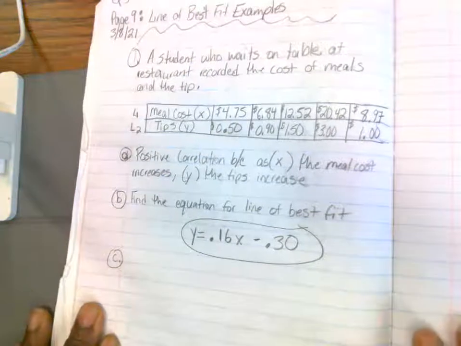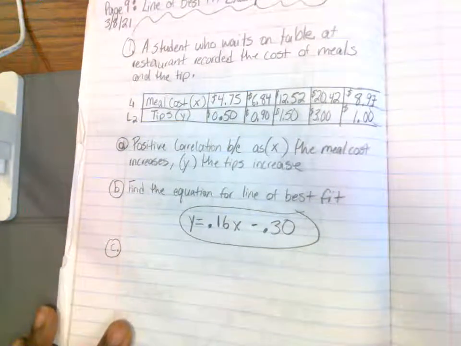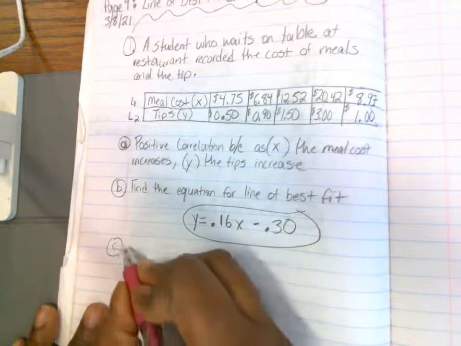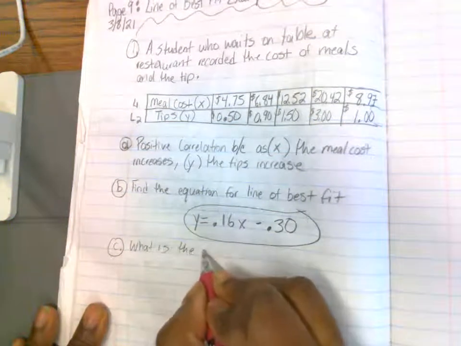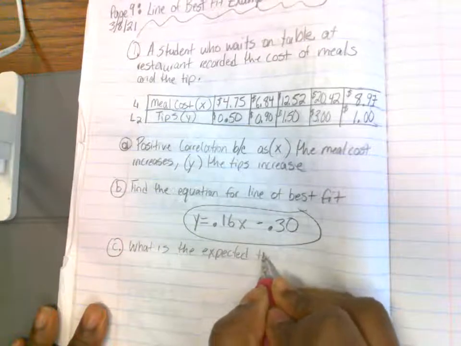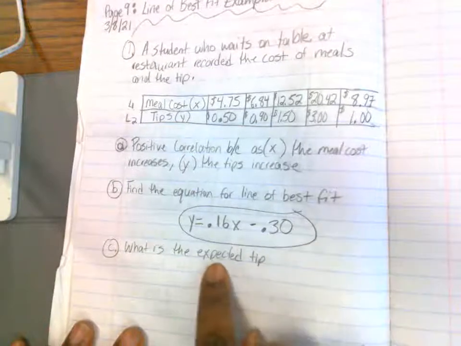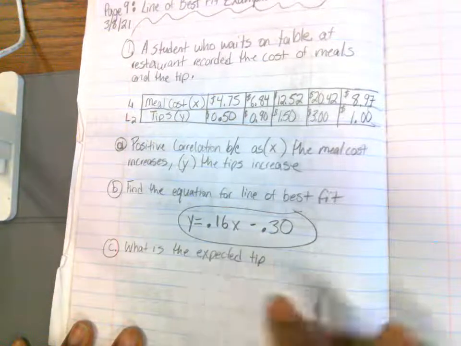The last thing that we're going to do, and then we're going to move on to the next one, our C. What is the expected tip? So this is what we're trying to find. What is the tip? Okay.